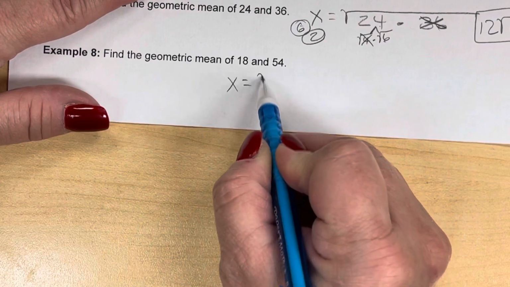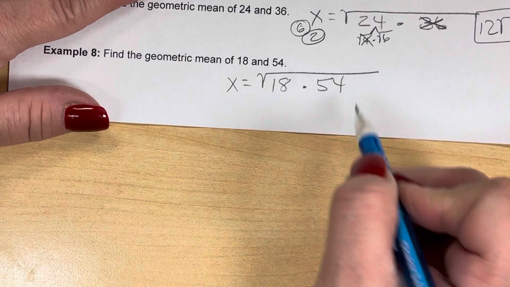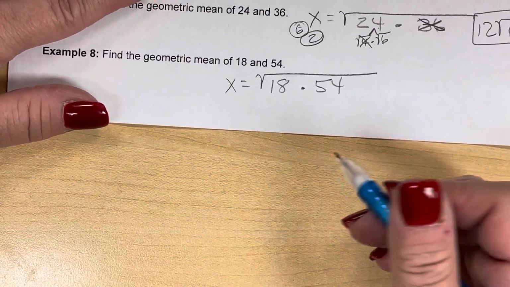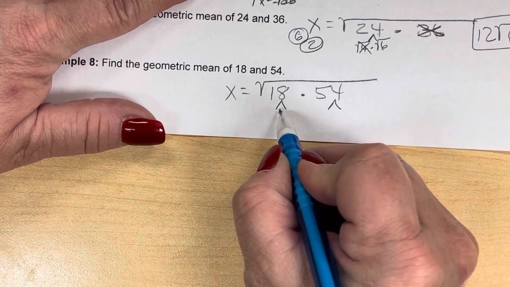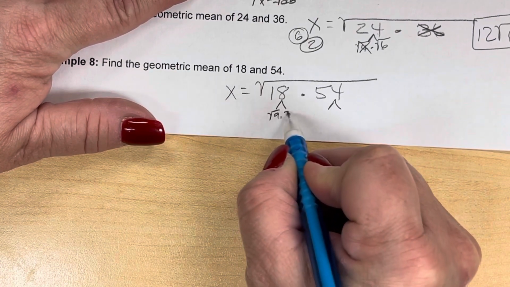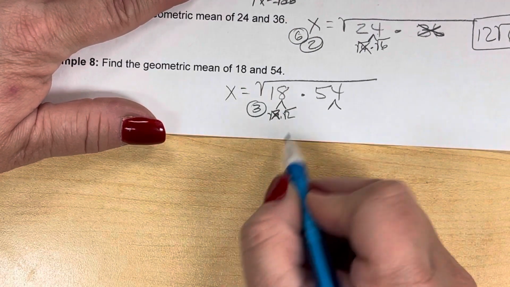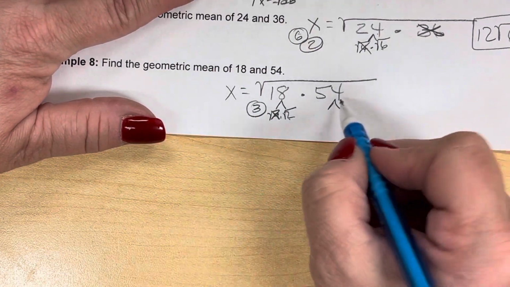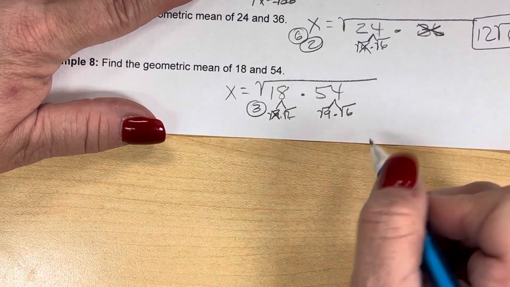X equals square root 18 times 54. And neither one of these are perfect squares, so you're going to have to break them down, okay? 18 would be 9 times 2. Square root of 9 comes out as 3. You're left with 2. 54 would be the square root of 9 times the square root of 6.